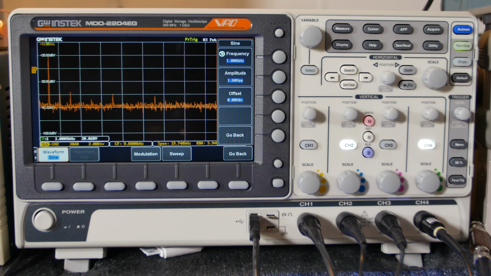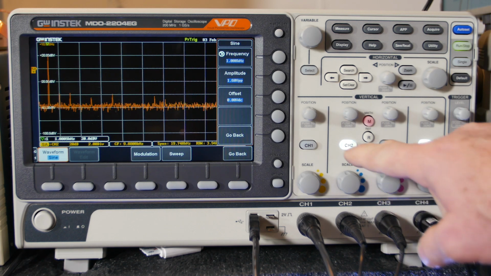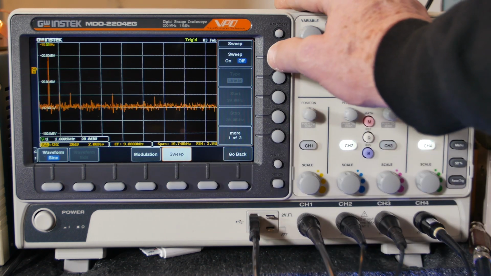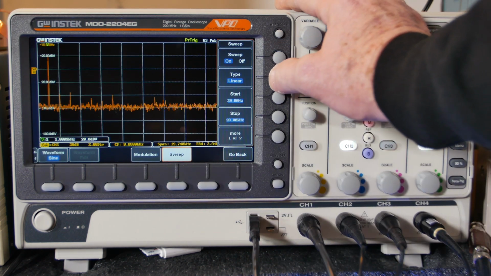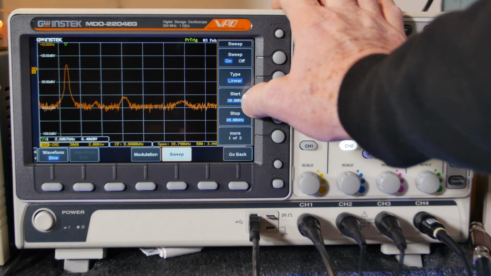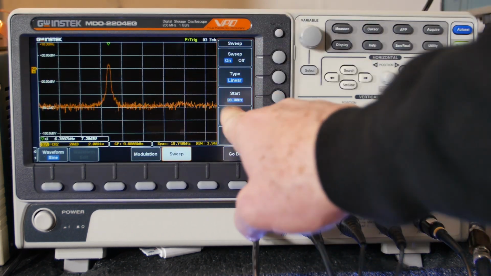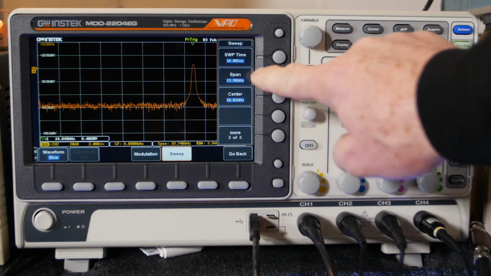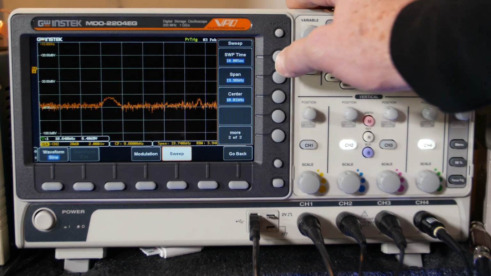Okay, now what I want to show you is something even cooler, I think. Let's go to sweep mode. And we're going to turn sweep on. And we're going to go linear. We're going to start off at 20 hertz. Look, it's already starting to sweep. And we'll stop at 20K. Page 2. And we'll do it in 10 seconds.